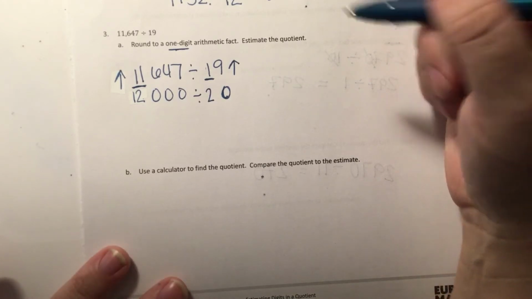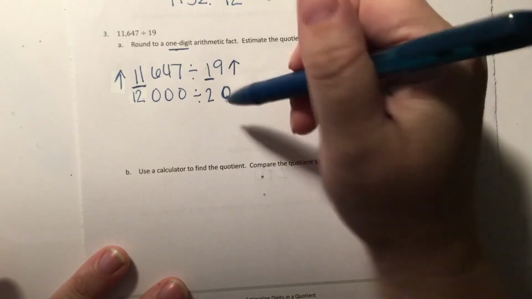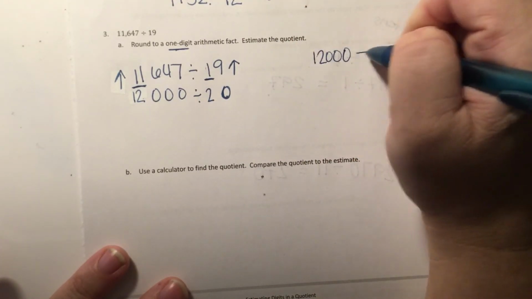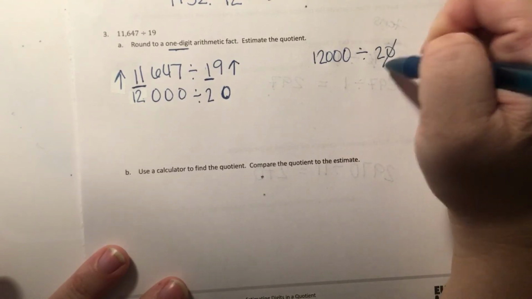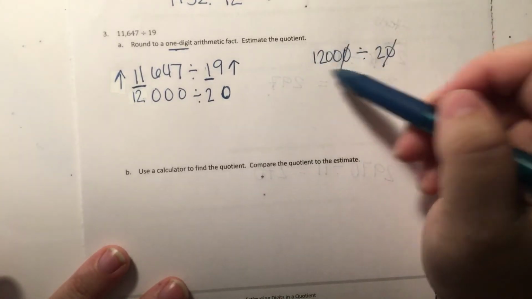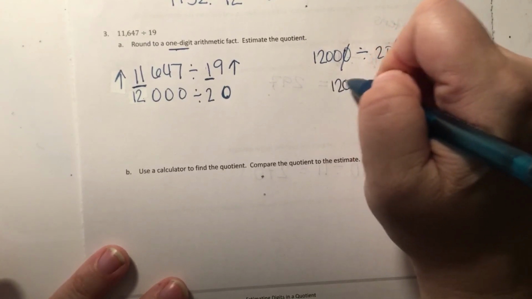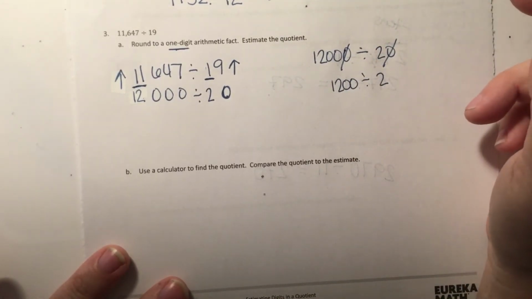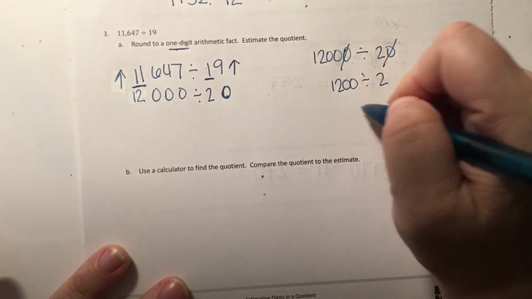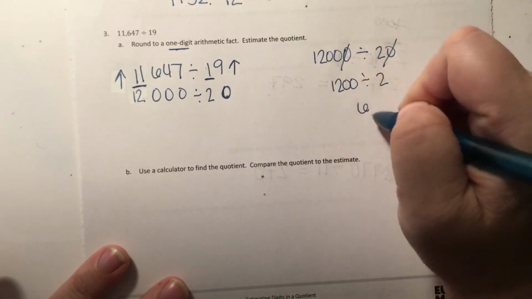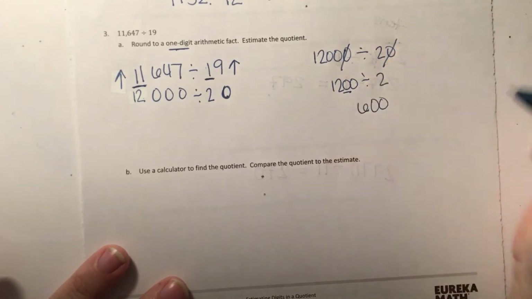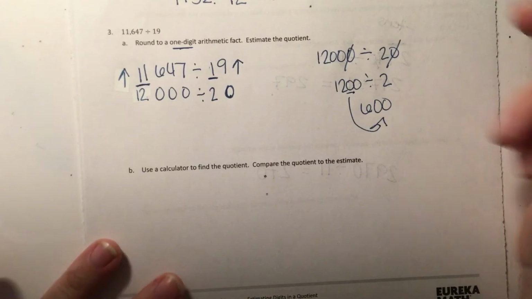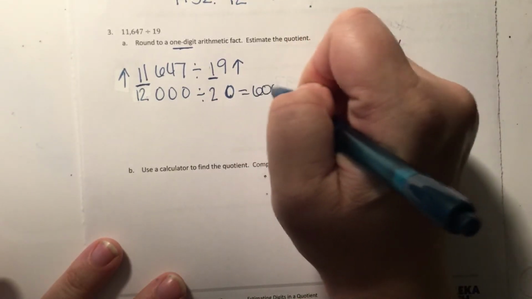Okay, perfect. So let's do our zeros. We take 1 zero off and 1 zero off here. So we have 1,200 divided by 2. 12 divided by 2? Anybody? That's 6, right? And then we have 2 zeros left, so our 2 zeros go right there. So we would say this equals 600.